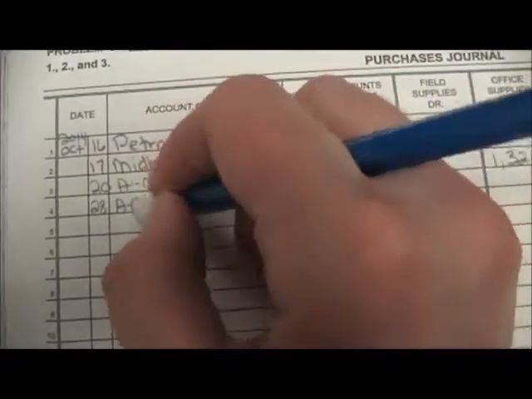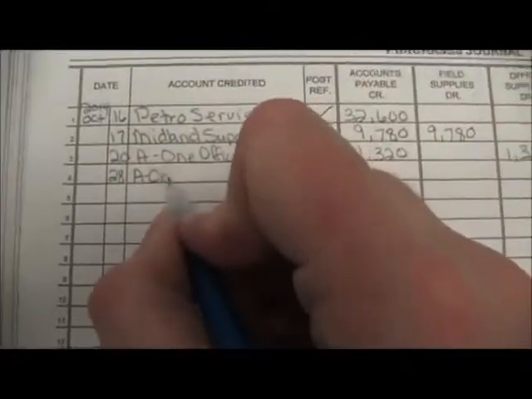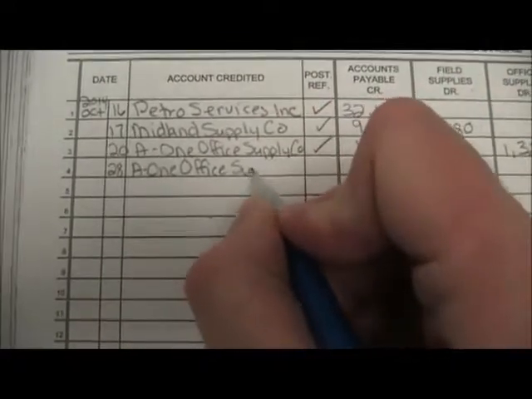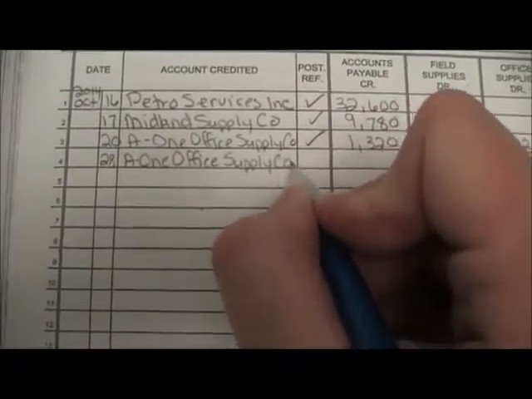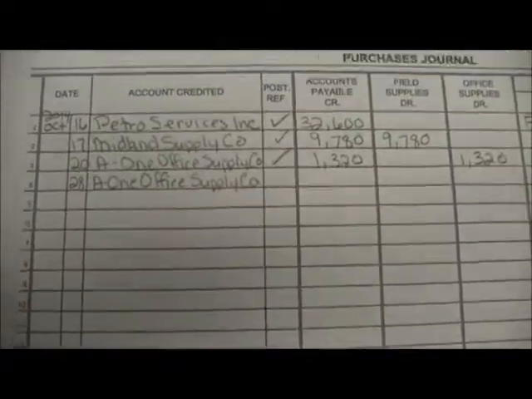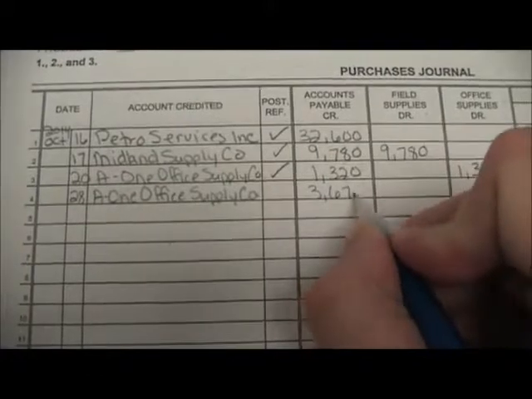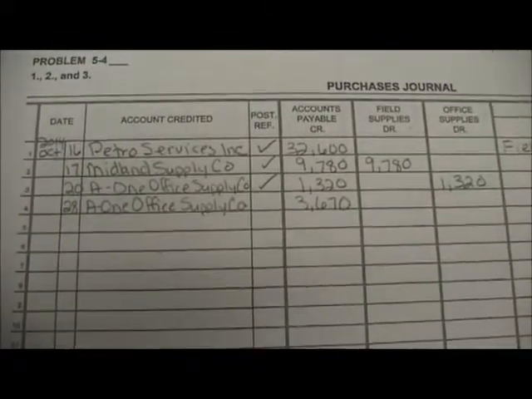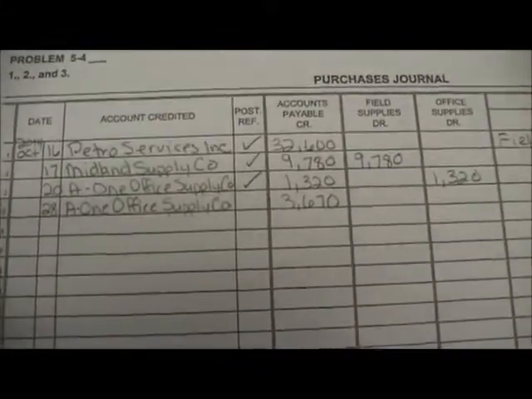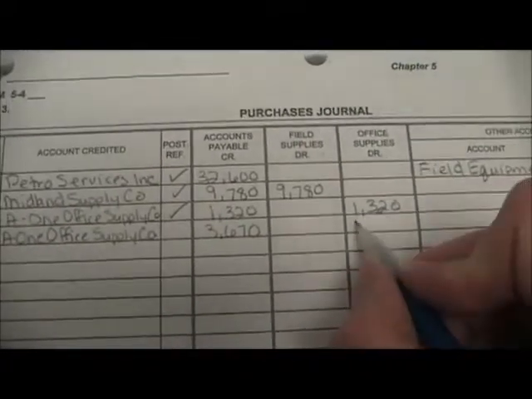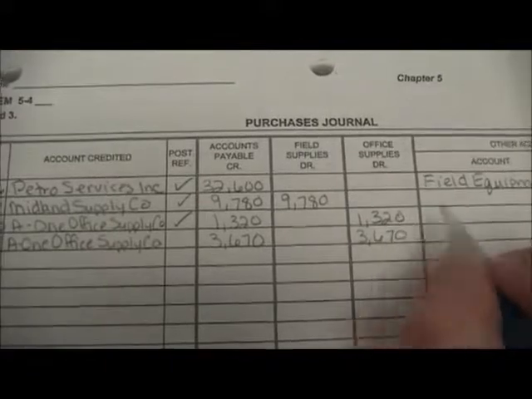Whoops, a little ahead of myself there. An accounts payable credit for $3,670. And we purchased office supplies, so it's going to be an office supplies debit for $3,670.